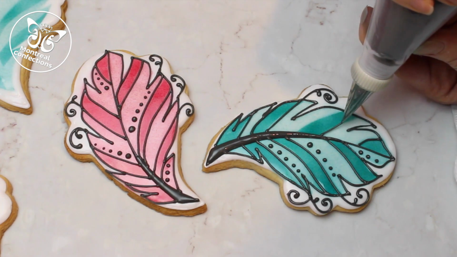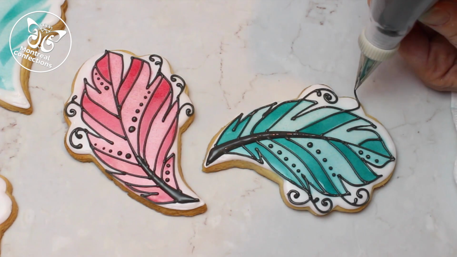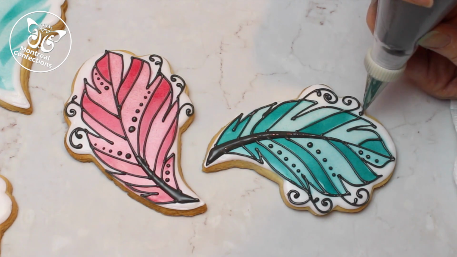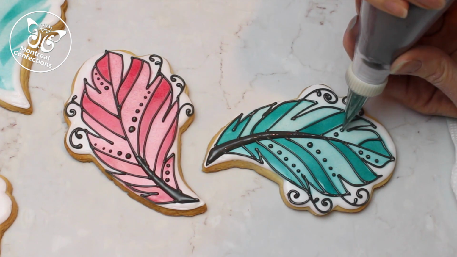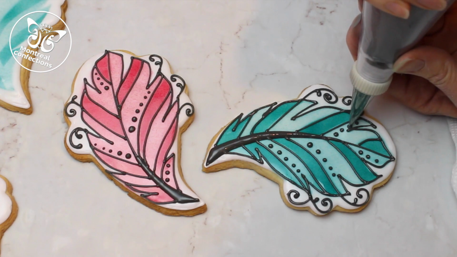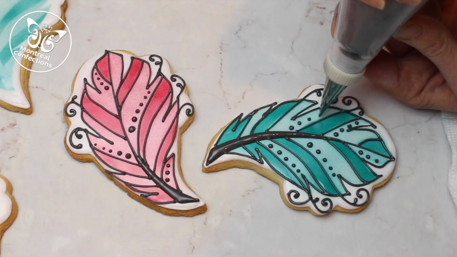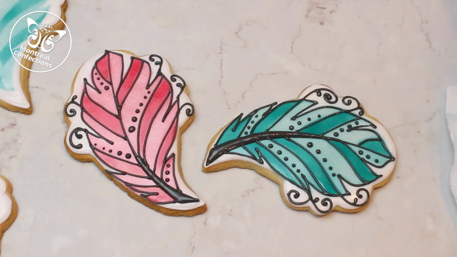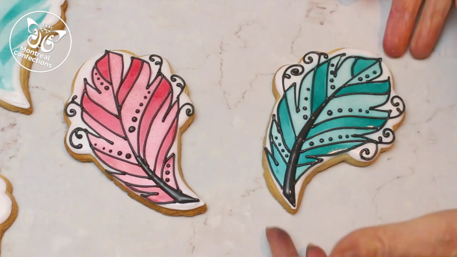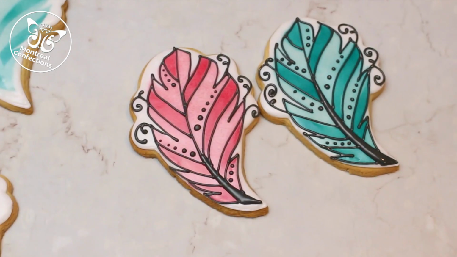There, this one, and here we can kind of go that way. Our little dots over here on this side. And that's it. There's our feathers. Probably my favorite of the four, I have to say.